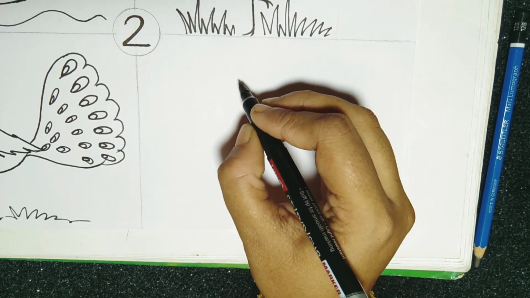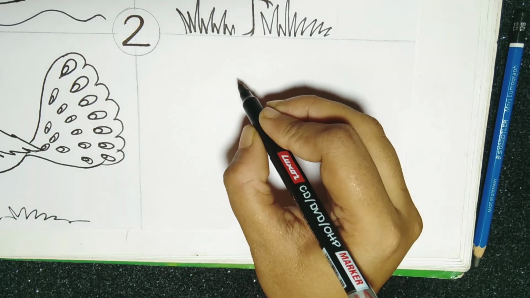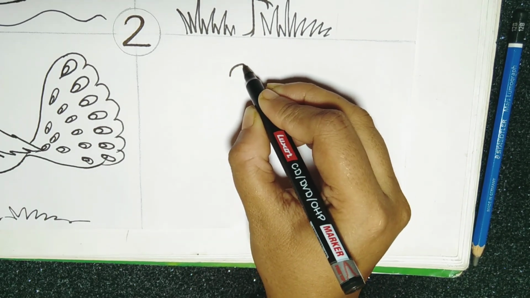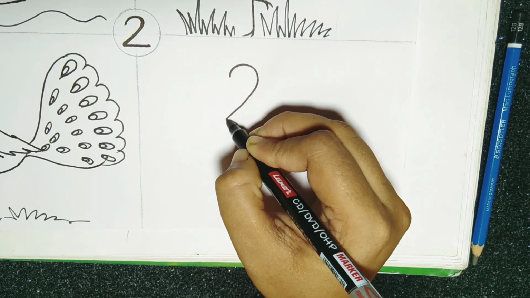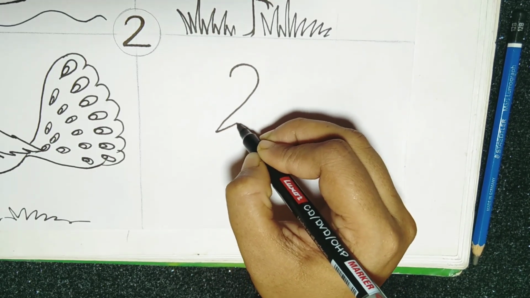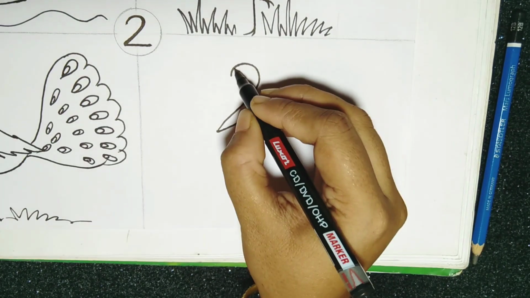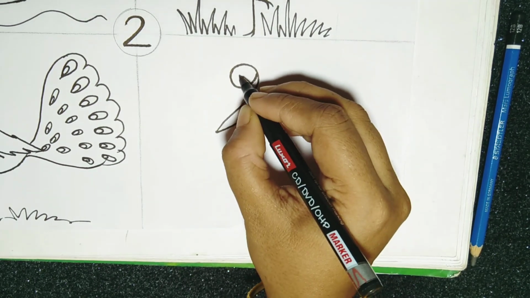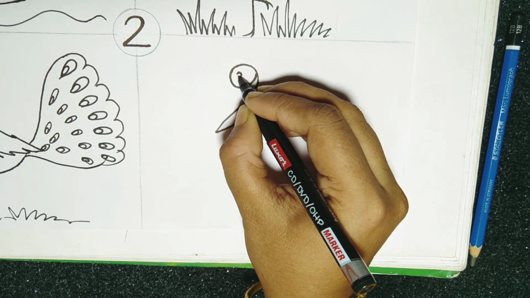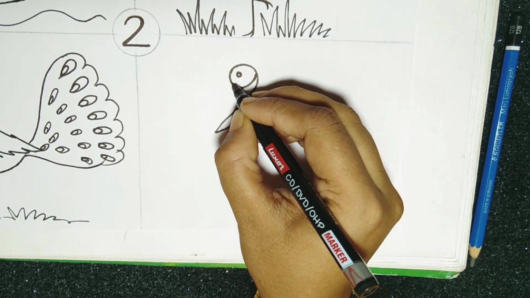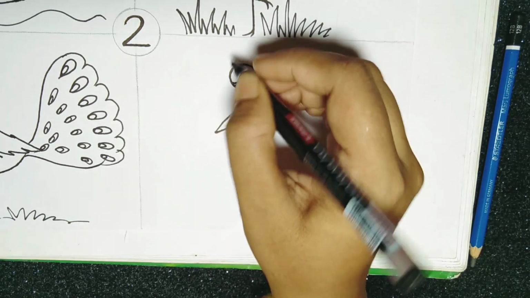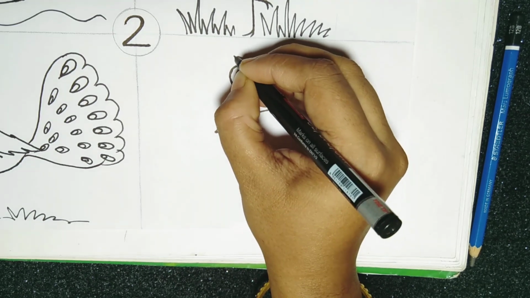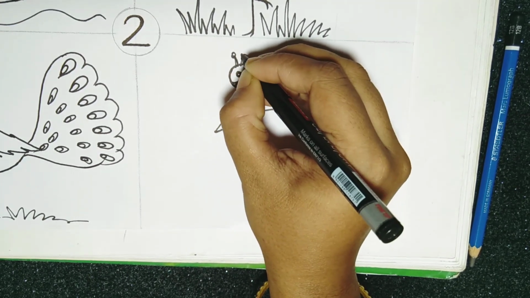Now I am drawing the snail. Snail. Draw 2 like this pattern. Join the full. Make like circle. Eyes. Mouth. Head.